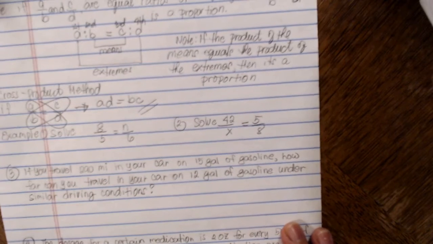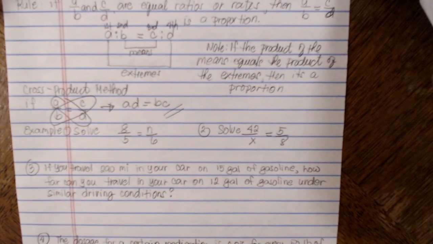I have prepared 4 examples for this video. Okay, example 1 and 2, it's a direct application. 8 over 5 is equal to n over 6.